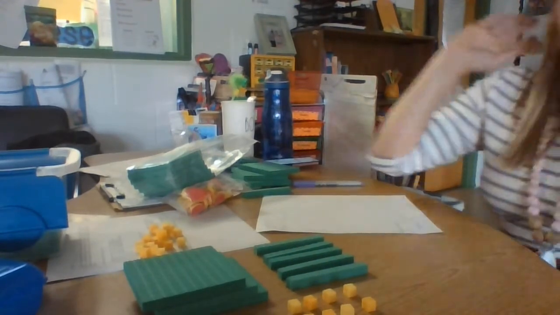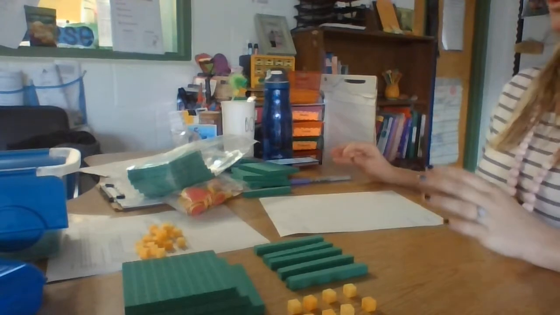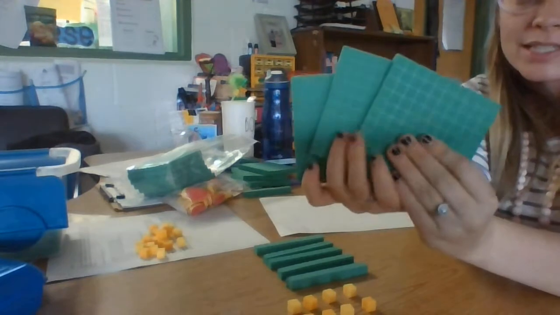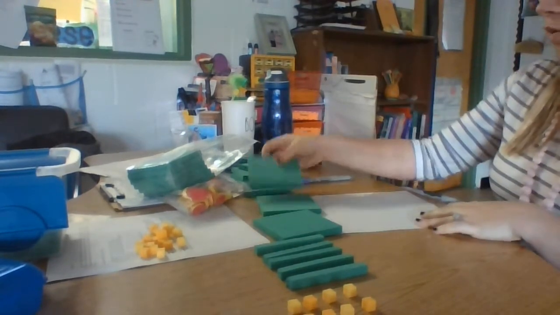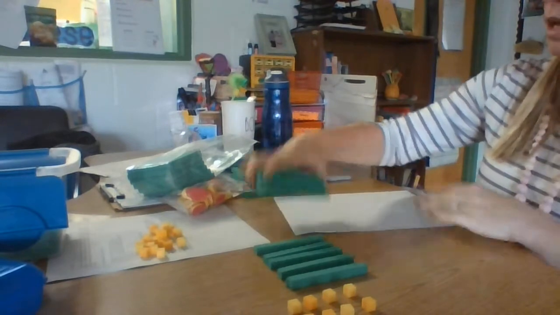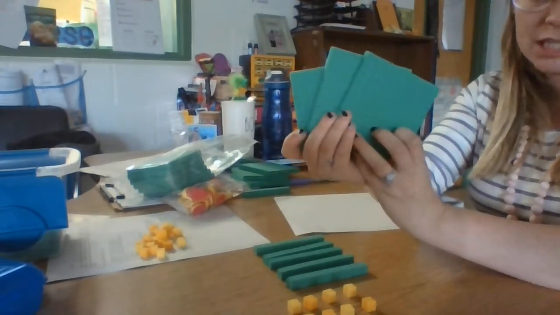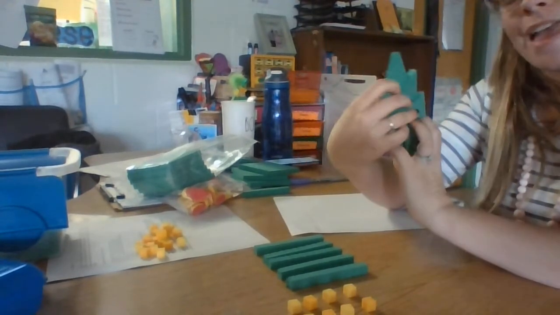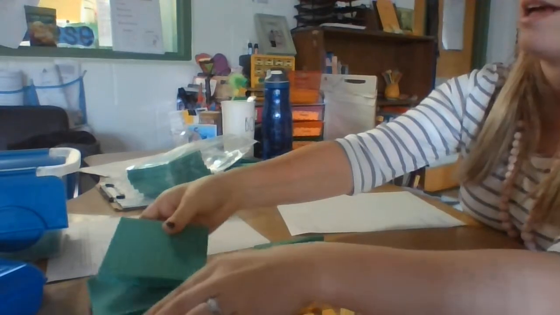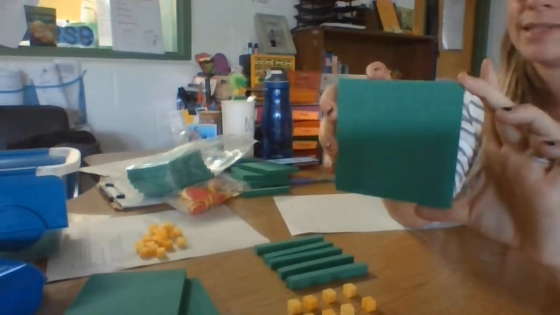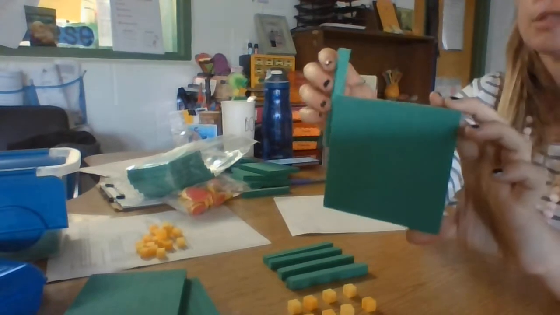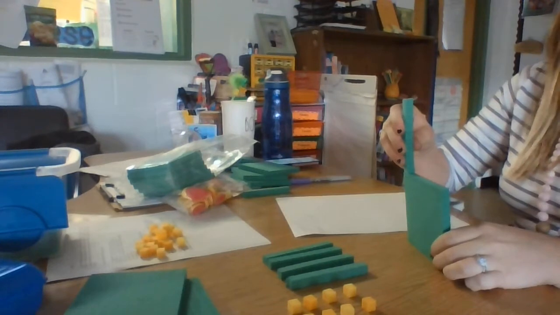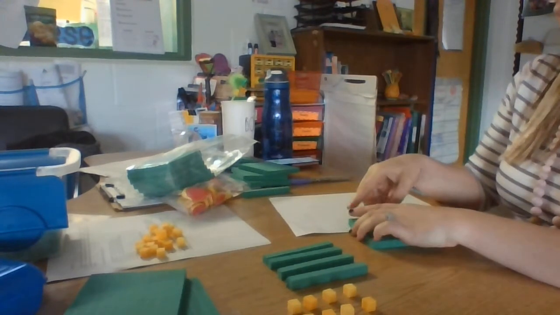Now I need to somehow get these into 4 groups. Oh my gosh, you're right. You automatically notice we only have 3 of these squares. I can't put them into 4. There's going to be one that doesn't get 100. What do you think I could do with these to make it easier to share them, to equally distribute them? You could, definitely. We can actually partition, we can break these down into tens rods. Do you remember how many tens go into a square? Why don't you lay them out?